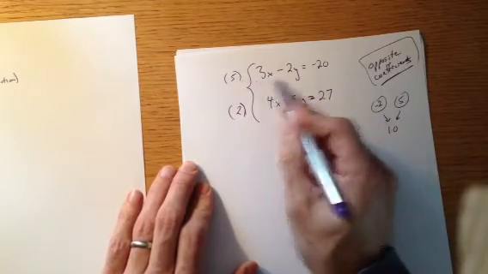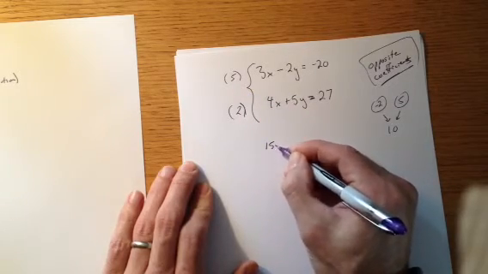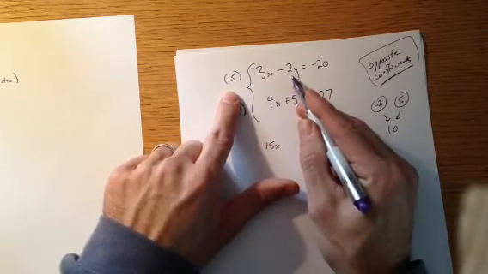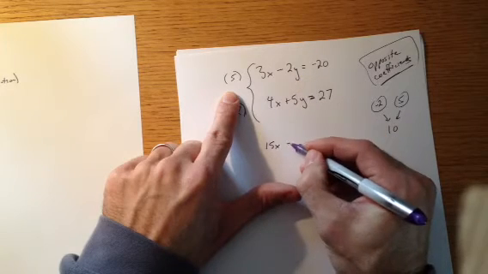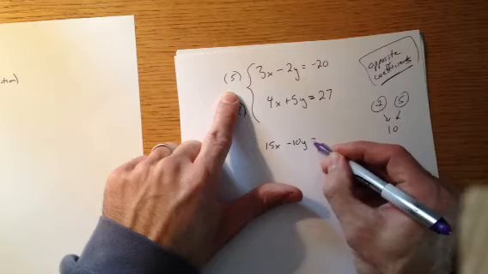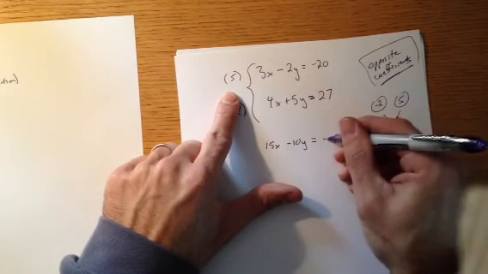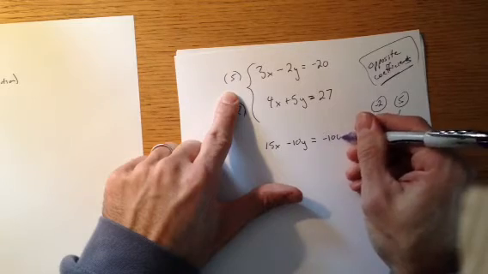So 5 times the entire equation. 5 times 3x, that's 15x. 5 times negative 2y, that's negative 10y, just as we wanted it to be, equals 5 times negative 20. Let's see, that's negative 100.